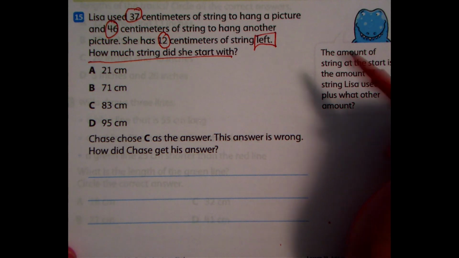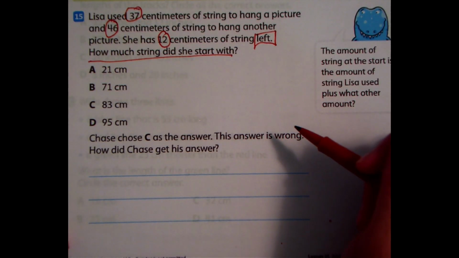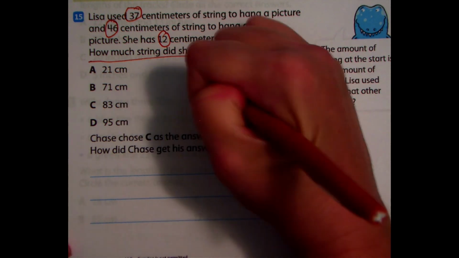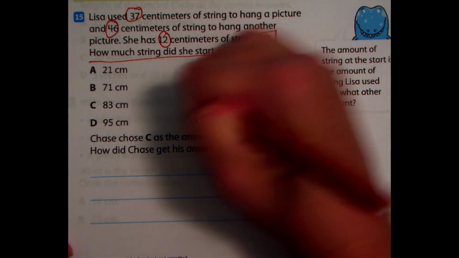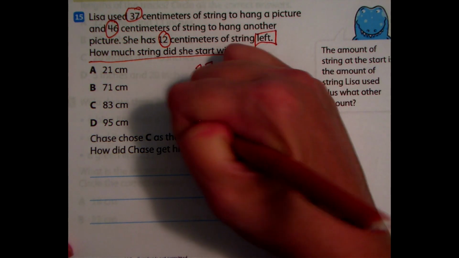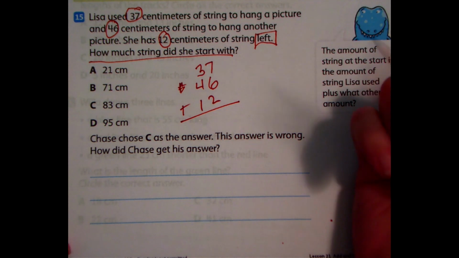So in this case, yes, we are adding it all together to see how much string she had. So we're going to add 37 plus 46 plus 12. I don't need to write all the pluses.